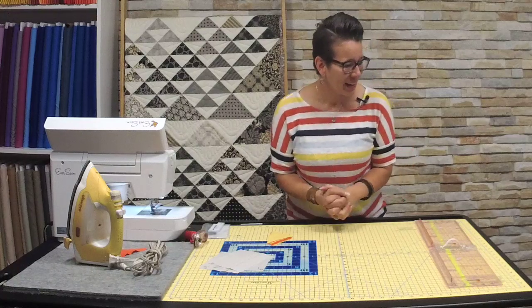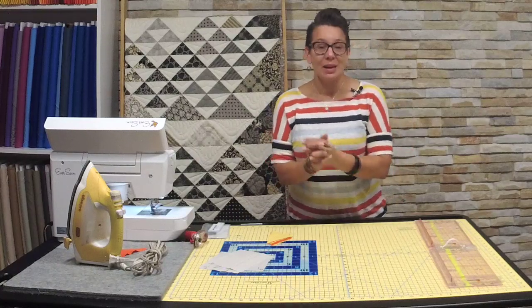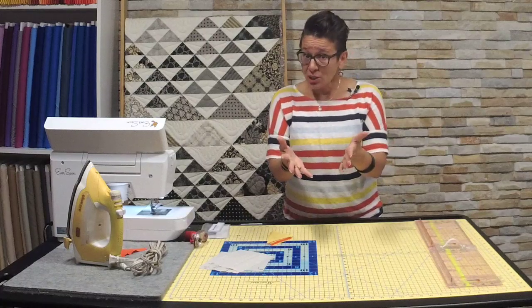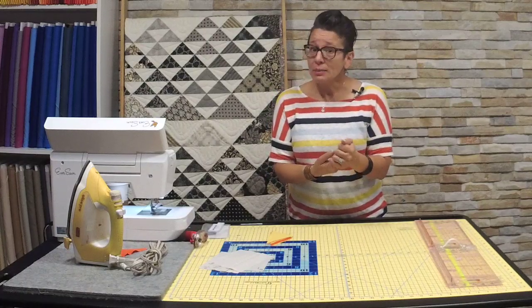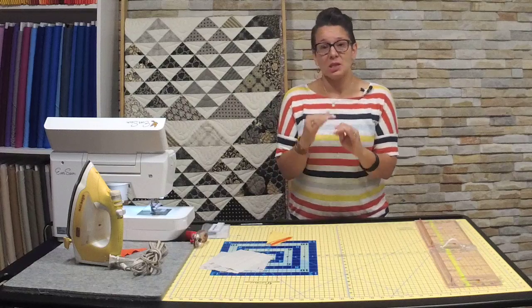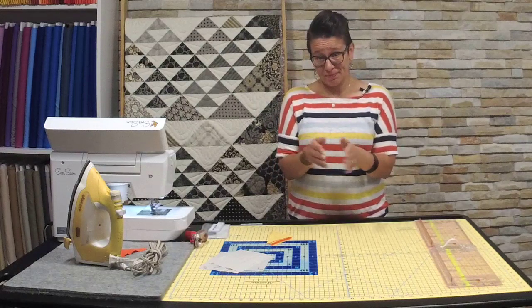Yes, great. What size of thread do you use? And what size of thread do I use? I use a 50 weight cotton. I use Aurifil. That's my favorite thread for piecing.